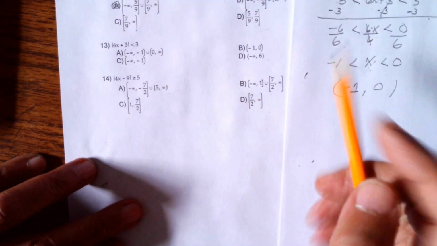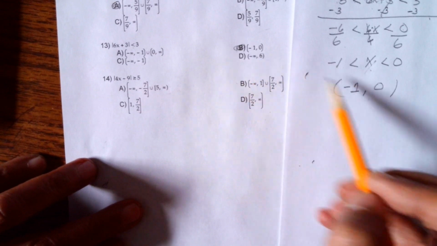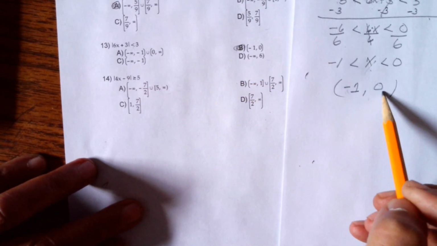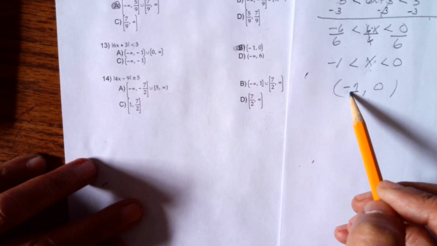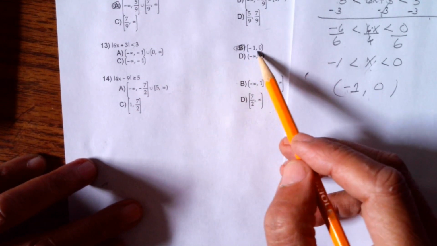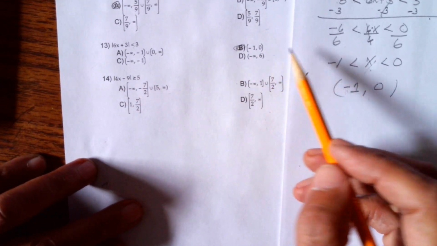Number 13, oh, here it is right here. All right, I get it right here. Between negative 1 and 0.